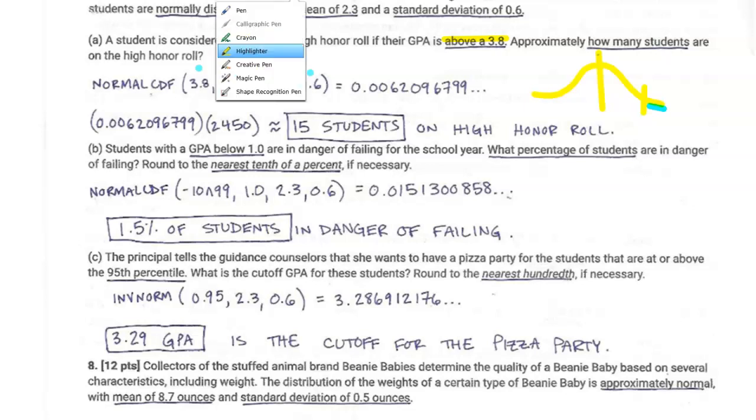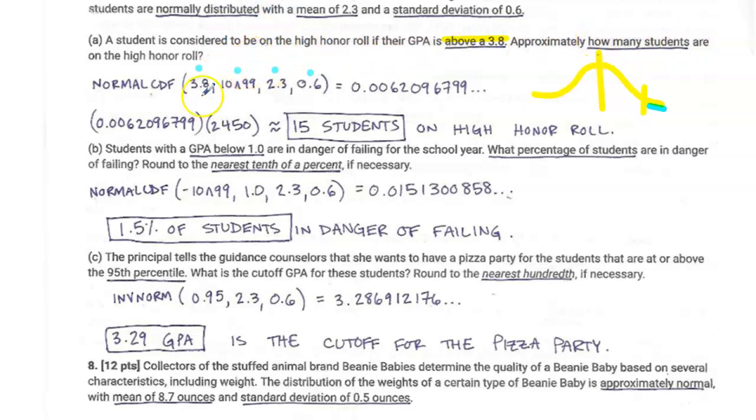So that's just the percentage, keep in mind, right? We're not talking about percentages here. It's asking for how many students. So I'm going to multiply that percentage by the number of students, 2,450. That's about 15 students. I think it was 15.06, but I'm not counting that 0.06 of a student because that's gruesome.